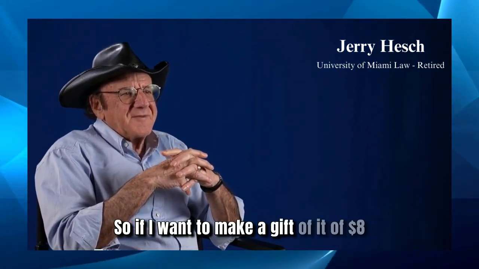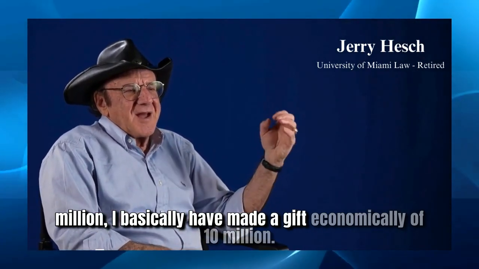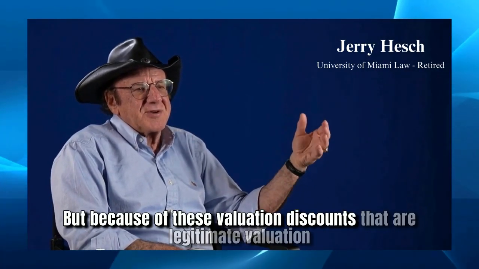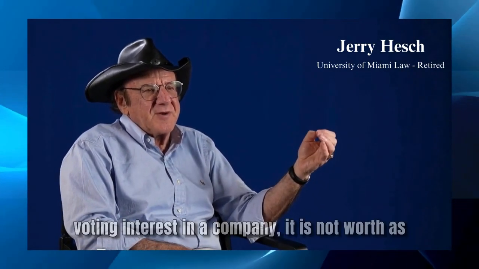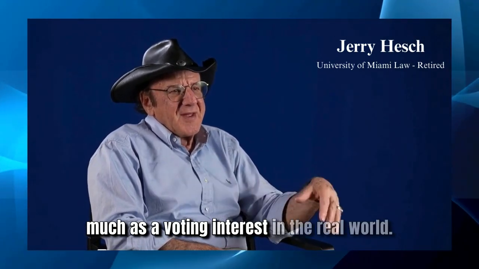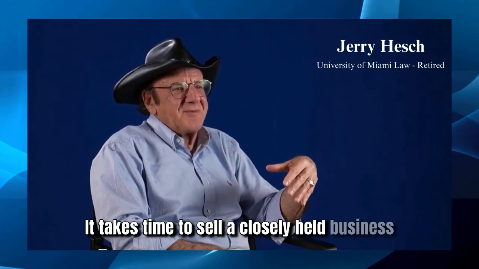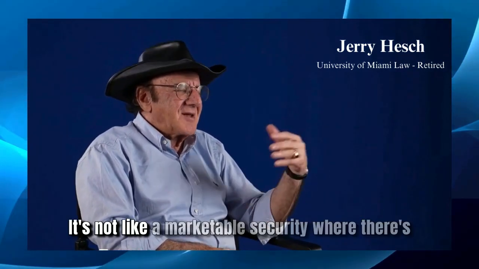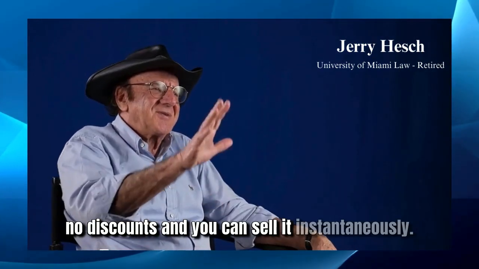So if I make a gift of $8 million, I basically have made a gift economically of $10 million, but because of these legitimate valuation discounts. In the real world, if you have a non-voting interest in a company, it is not worth as much as a voting interest. And it takes time to sell a closely held business, or to sell your real estate. It's not like a marketable security where there's no discounts and you can sell it instantaneously.